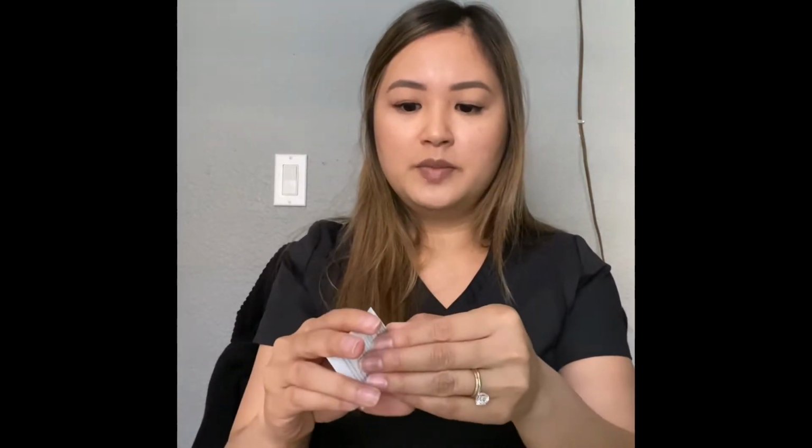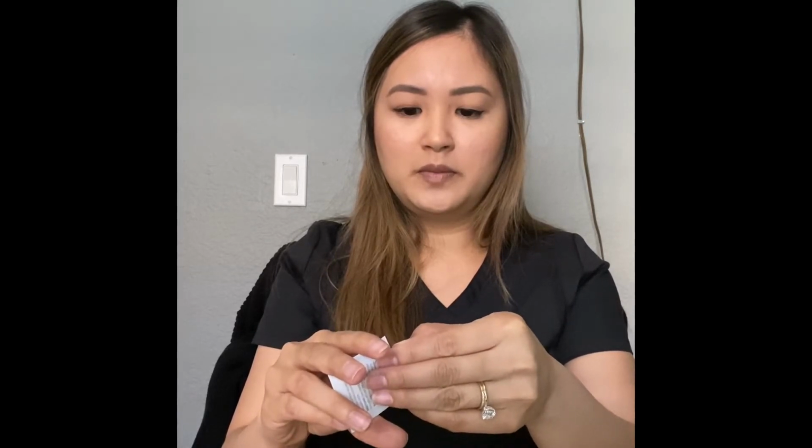Then we're going to determine which regions we're going to measure our density. For this one, we're going to do our anterior forearm, our palm, our anterior thigh, and our foot. You're going to take one of these swabs and clean the area that you're going to place the graph on. I'll start with my forearm.